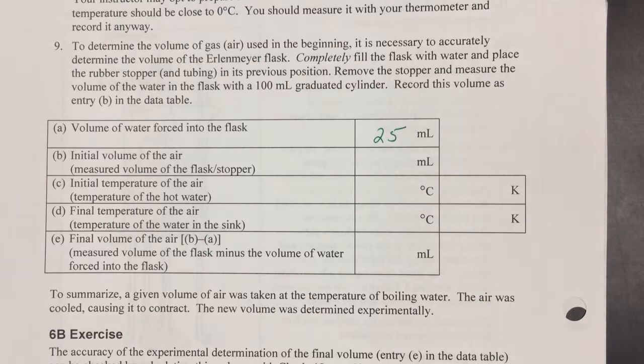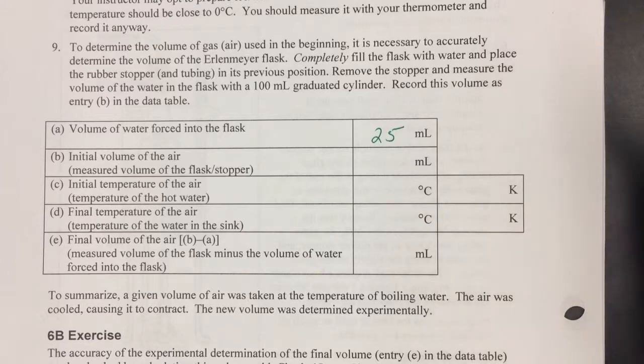The initial volume of the air, all this is asking you is to figure out how big the space was inside the flask. Now it was a 125 milliliter flask, but that's not how much air was in there, because there's more space inside that flask than there are above the markings where the top of the flask is.